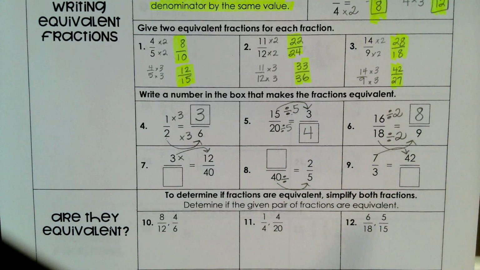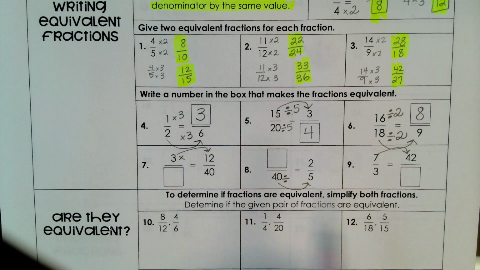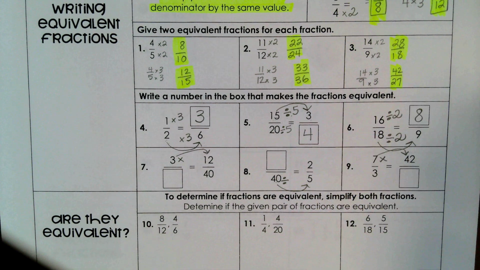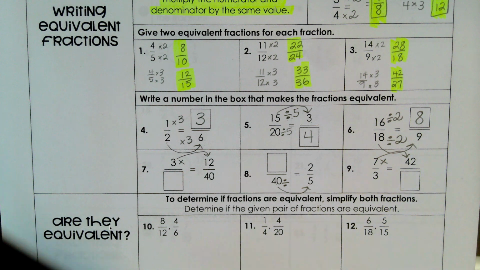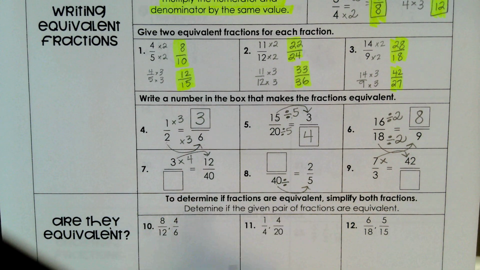7 to 42, I'm going from small to big. So what am I going to do if I'm going from small to big? Look at your examples. What did I do every time I went from small to big? No, not divide. Multiply. Now I got to figure out, what did I multiply by to get 12? 4. What did I divide by to get 5?